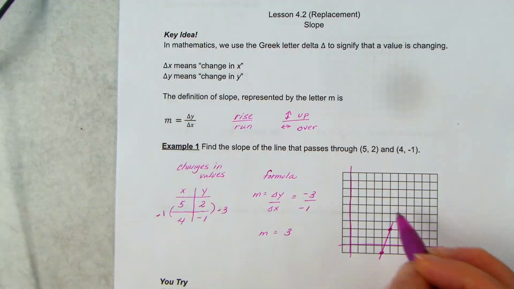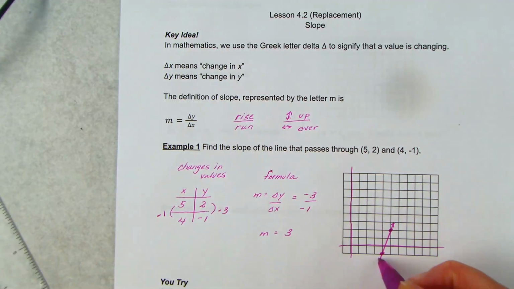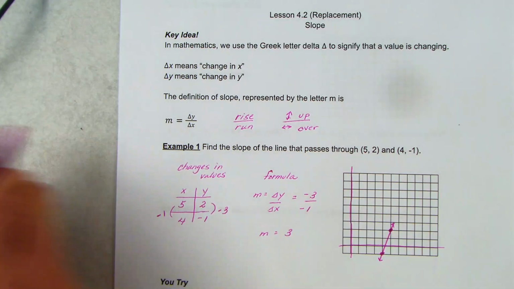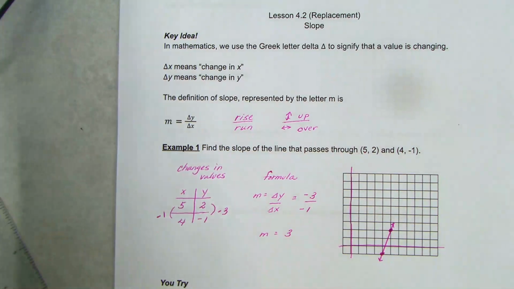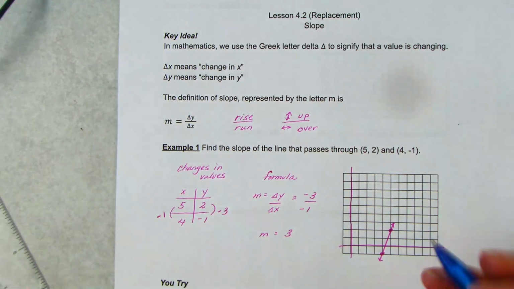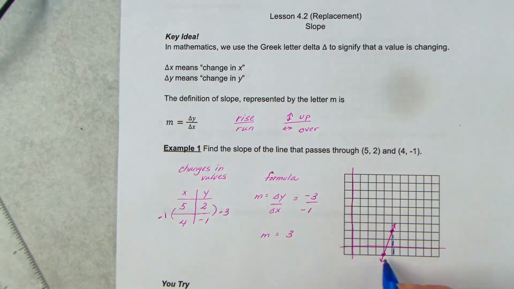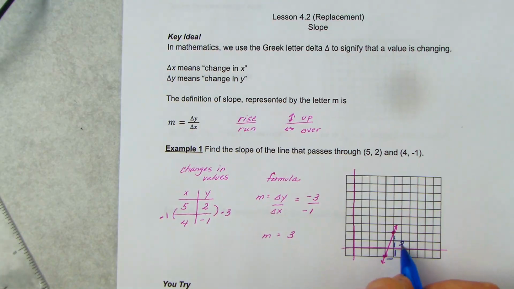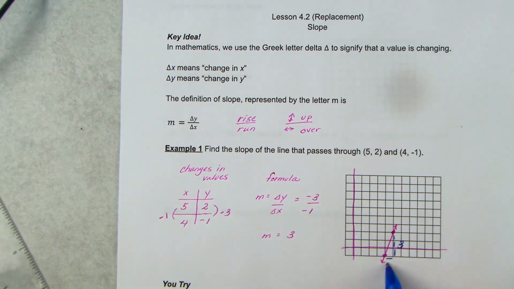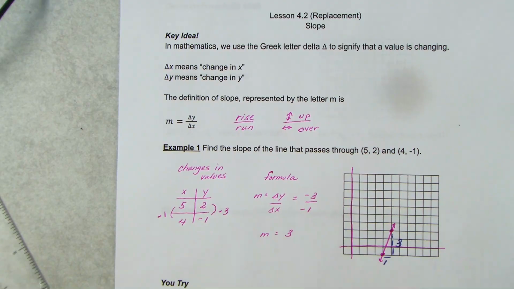And I can see from my graph that if I look at the amount that it goes up, I've got 1, 2, 3 over 1. So the change in the y is 3 and the change in the x is 1.